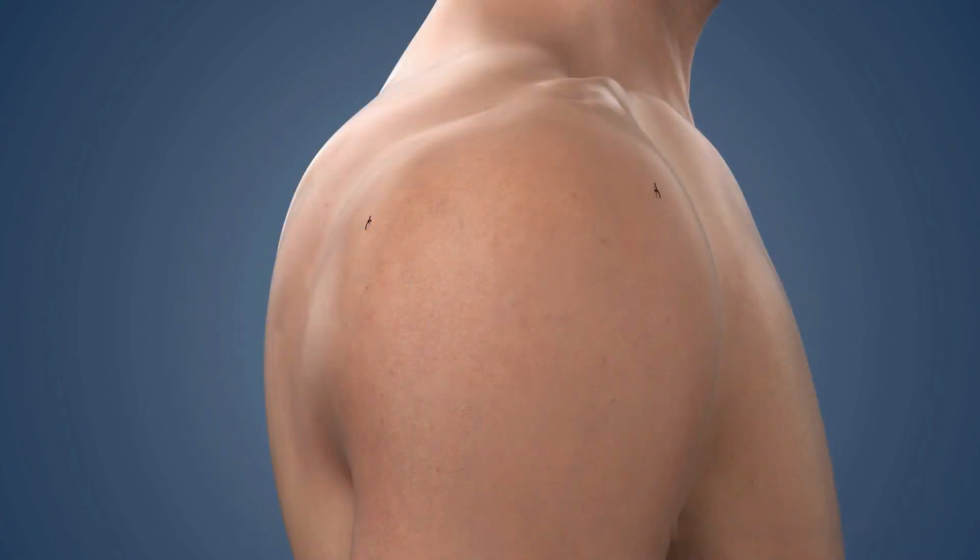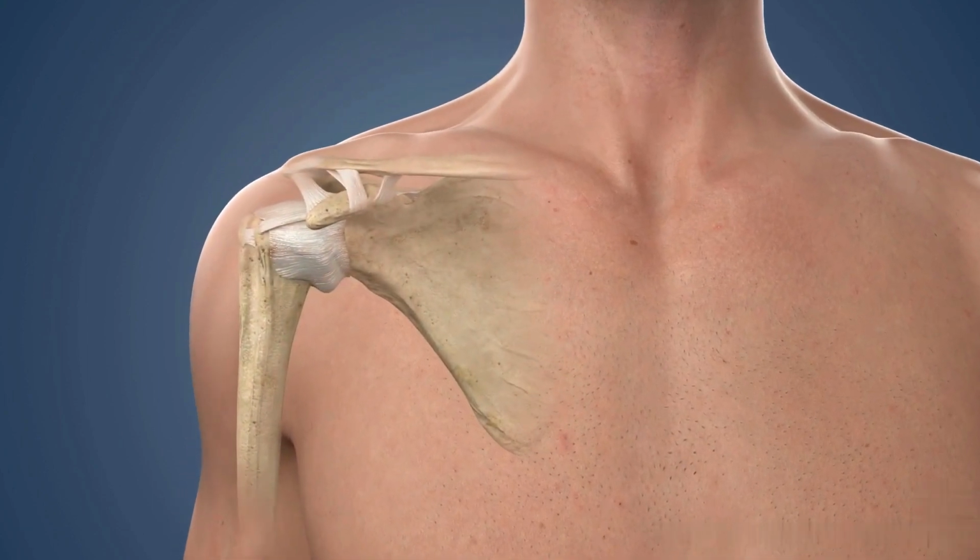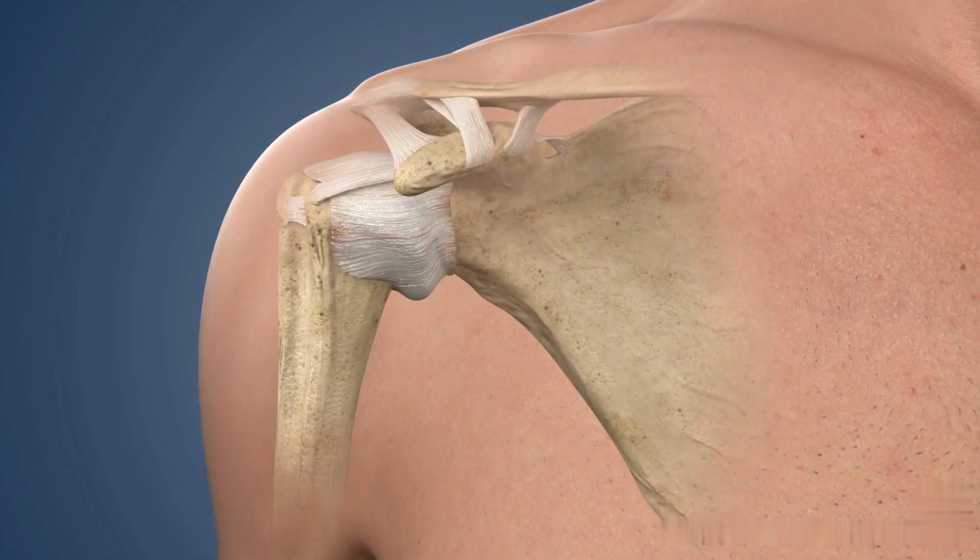Typically, arthroscopic rotator cuff repair is performed in an outpatient facility, and you should be able to go home the same day. Pain and swelling after the procedure is normal and will decrease over time. You may be prescribed medication to manage your pain for the first few days and as needed.